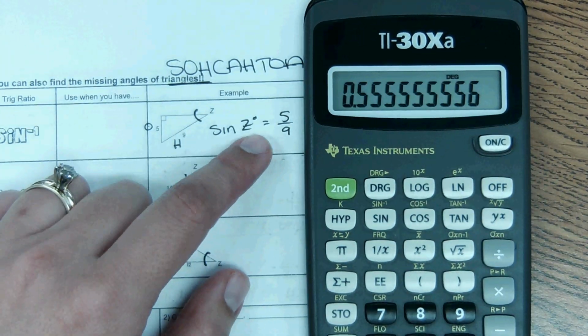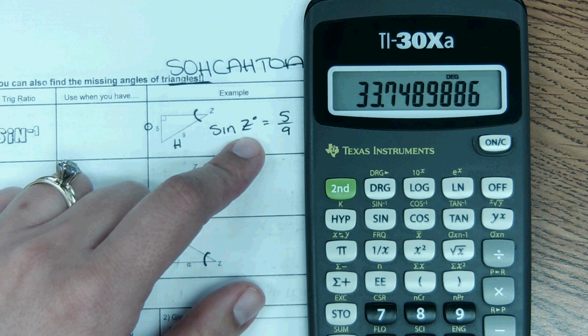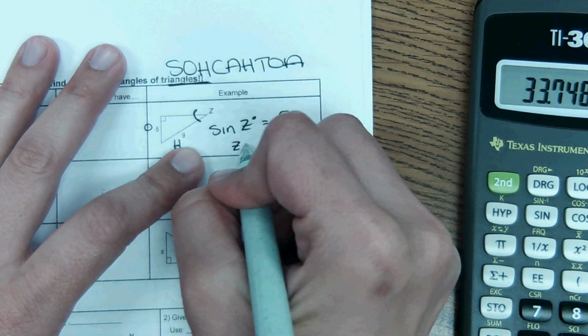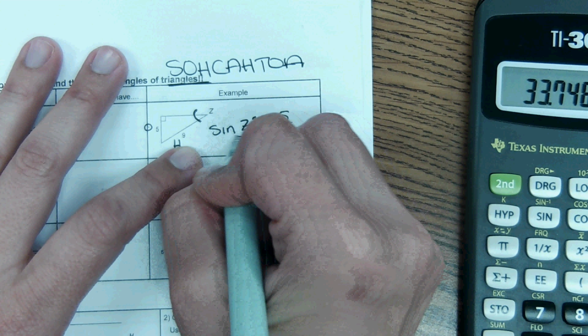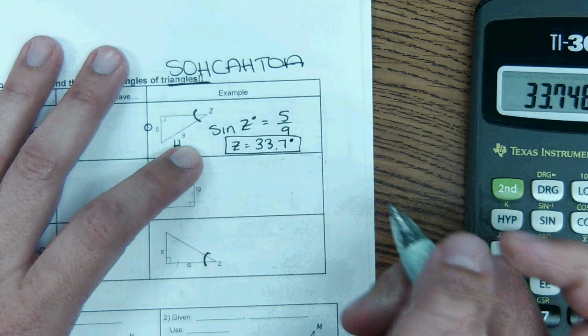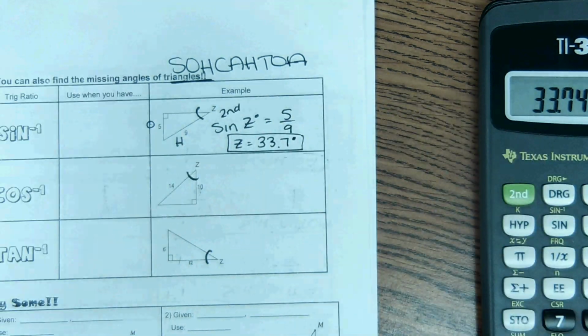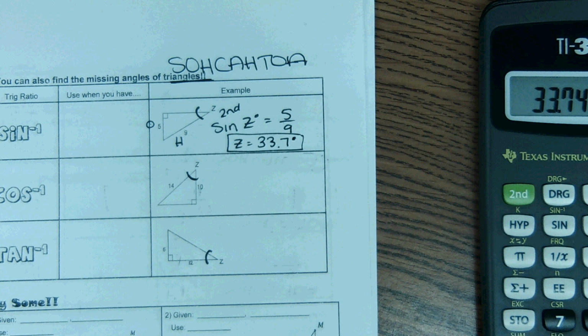Then to solve this, you're going to do exactly what we just did. 5 divided by 9, and then second sine. You get 33.7 degrees. And you might even want to make a note that you're doing second sine, because a lot of students will forget.